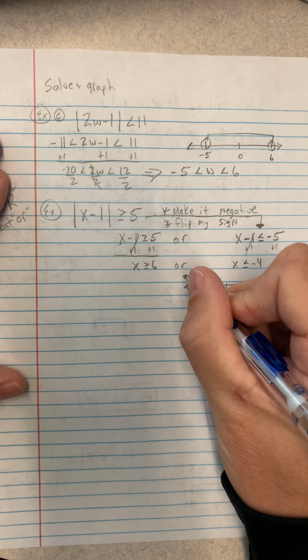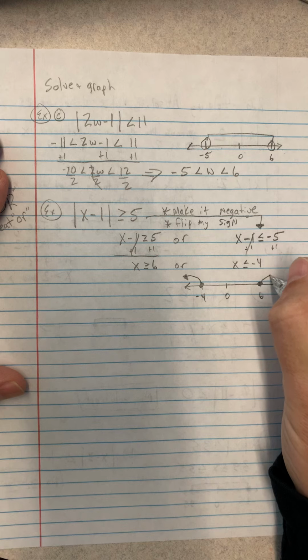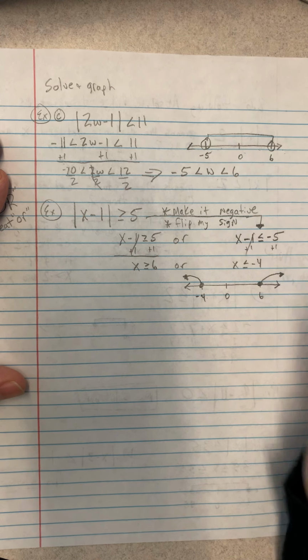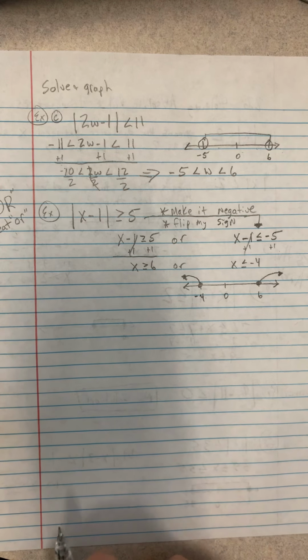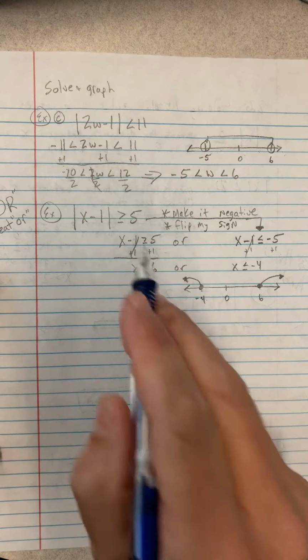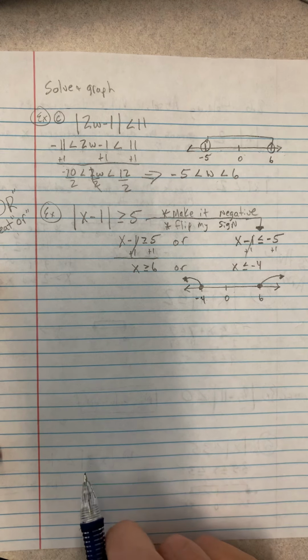To the left. x is greater than or equal to 6. This would go to the right, and I've got my graph. Great-or statements, set them up like that.